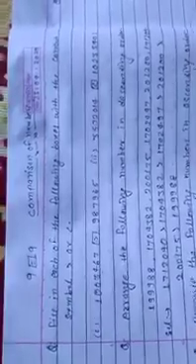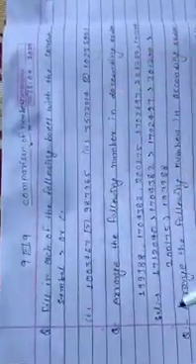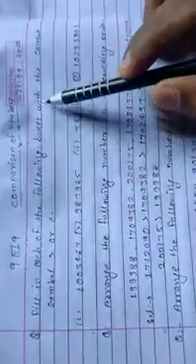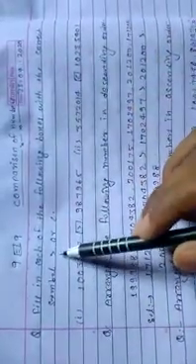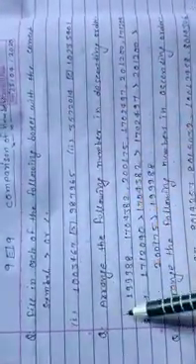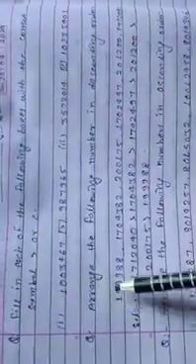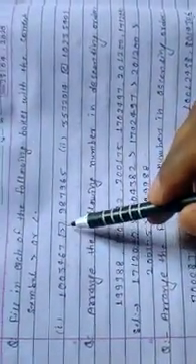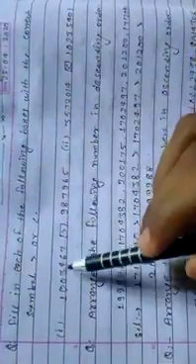Now we have another new thing, that is comparison of numbers. Now we will deal with questions. Fill in each of the following boxes with the correct symbol, greater than or less than. Now we have to put a sign greater than, which whatever number will be greater.